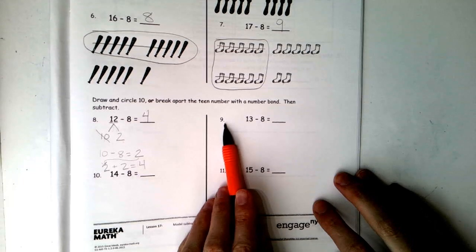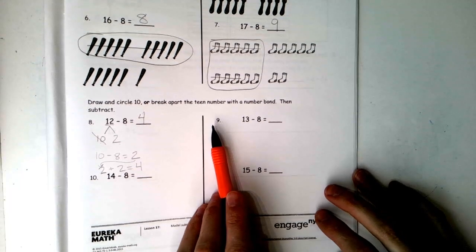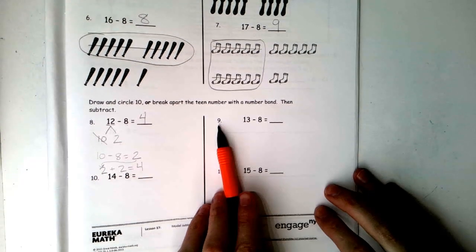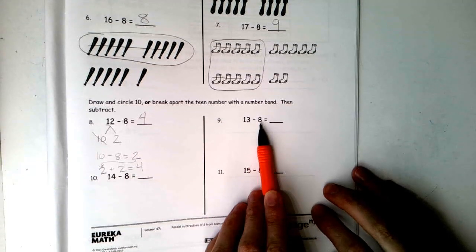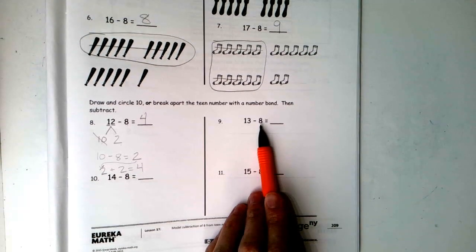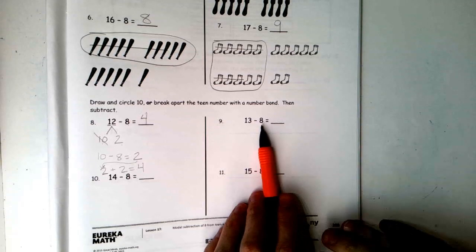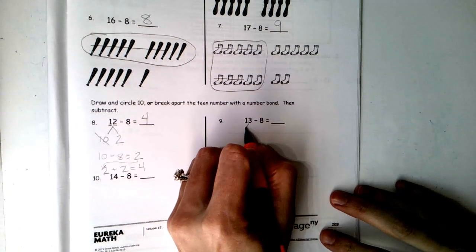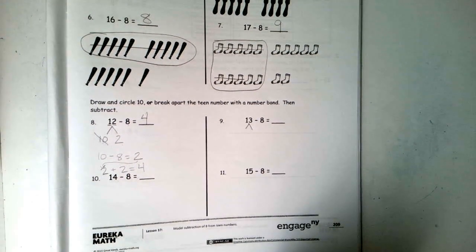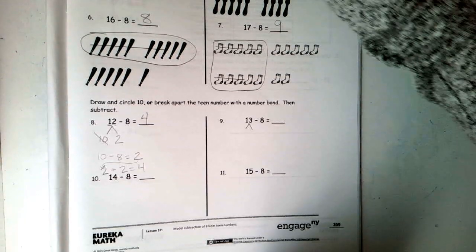Let's do number 9. Let's do one more number bond together. All right, we have 13 and 8. What number is your teen number? Your teen number is 13. Good job. Put a number bond in 13.